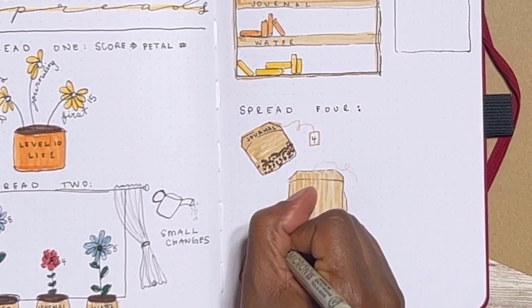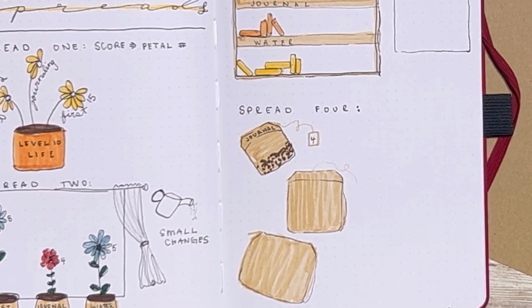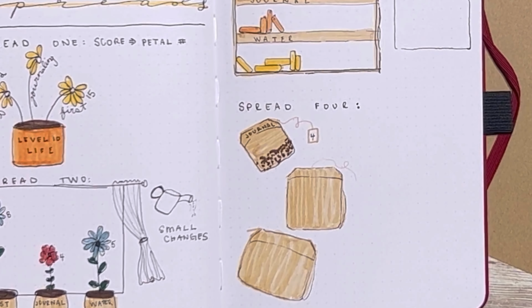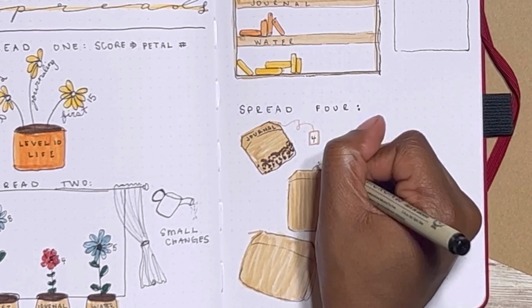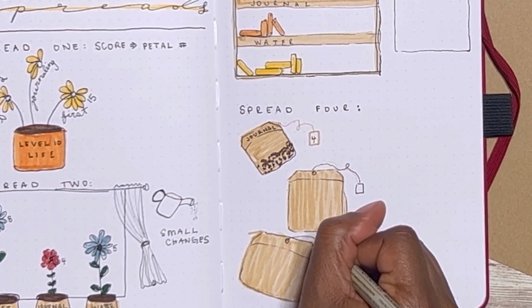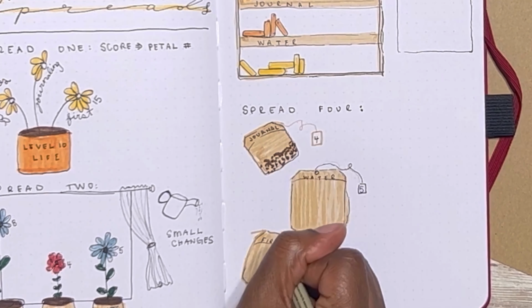I am using the Crayola Super Tips in the lightest tan brown that I have to color in the bag itself. And then I'm using one of the darkest brown colors that I have to color in the tea grains that are in the bag.